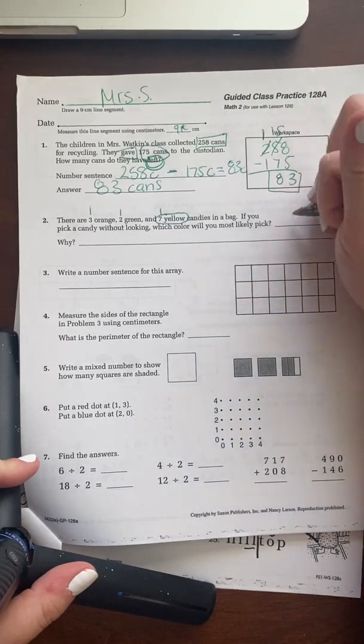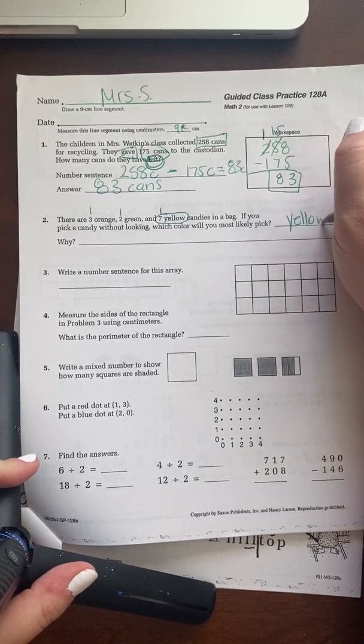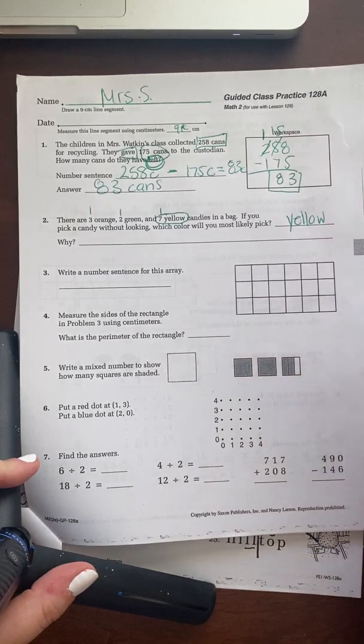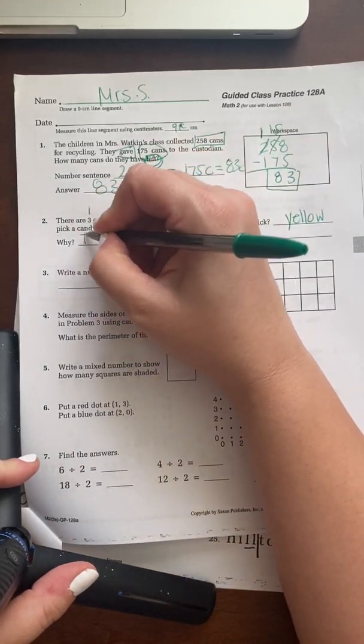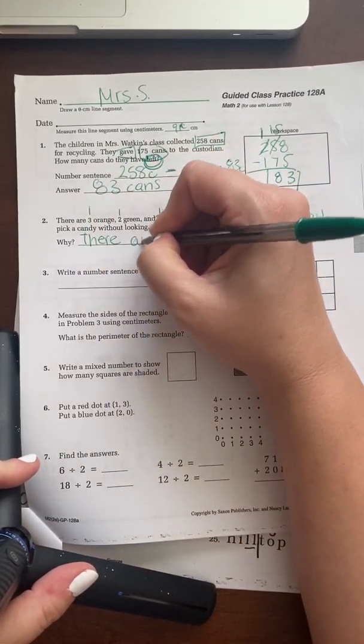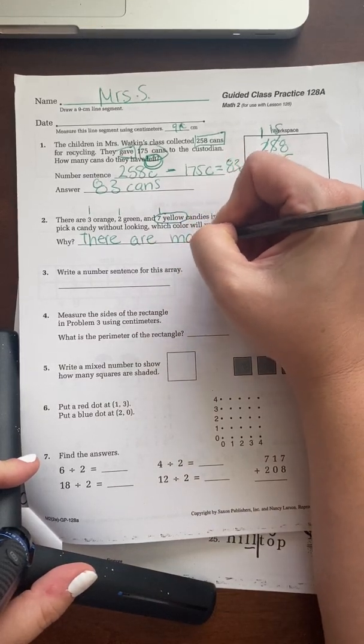So which one am I most likely going to grab? The yellow one. Why? Because they're the most, right? So why? There are more yellow.